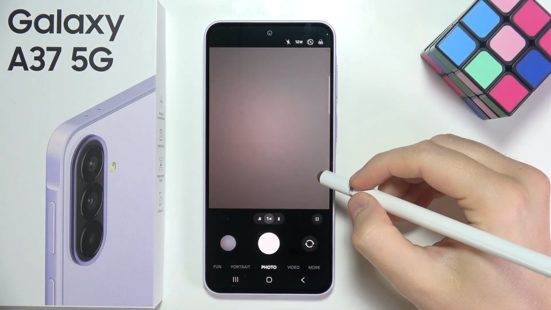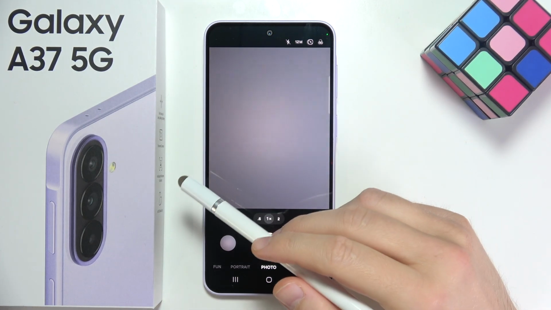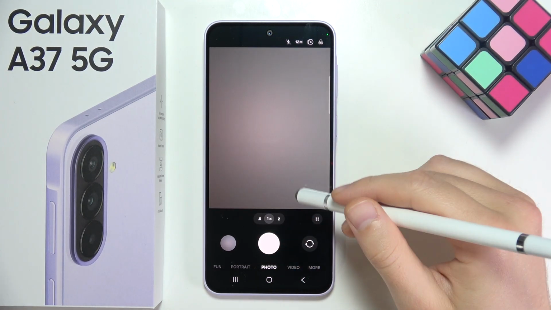Hello, let me show you the best camera settings on the Samsung A37 5G to get the best photos and videos.